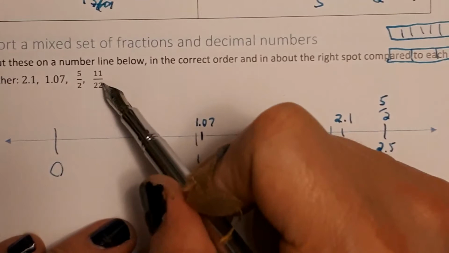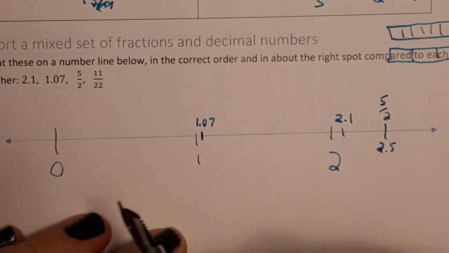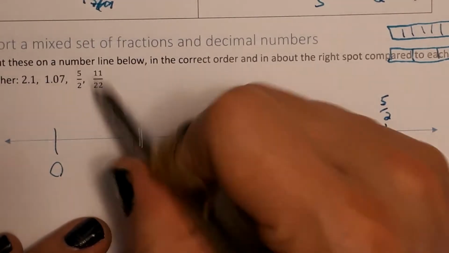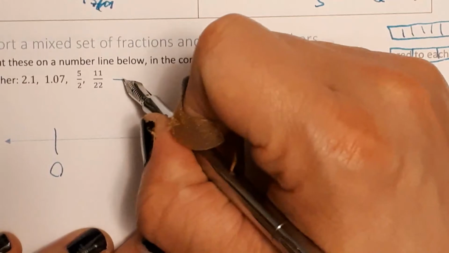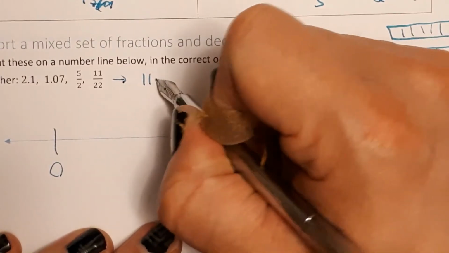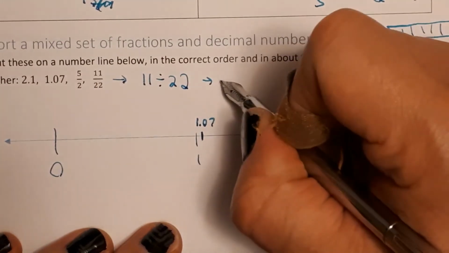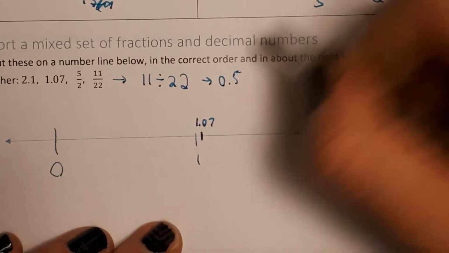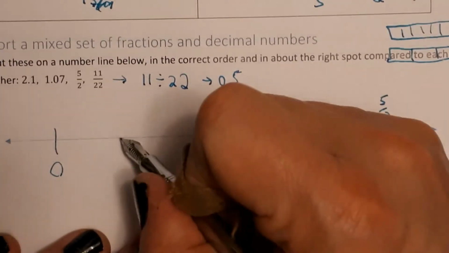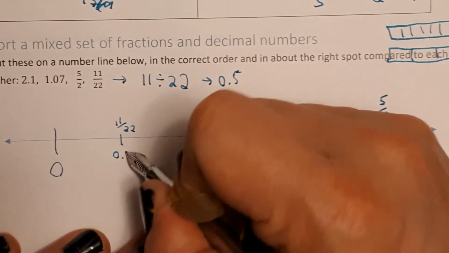11/22, that's going to be, oh my goodness. Well, that looks kind of fancy, but it's exactly half of that, so it's probably the same as 0.5. But if you don't feel like you remember that, you just go to your calculator and you type in 11 divided by 22. And it's going to say, look, that's equal to 0.5. That's why your calculator is helping you out. It's a good friend. Here we go. 11/22. Also known as 0.5.